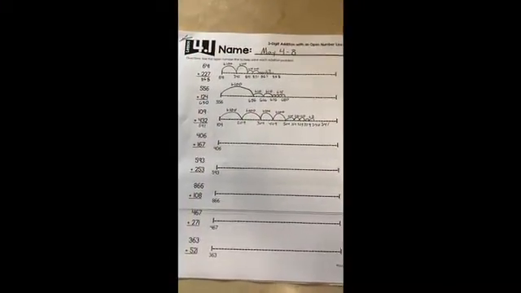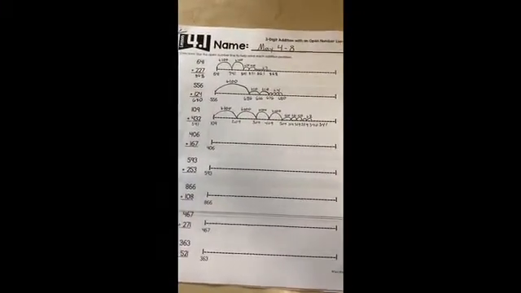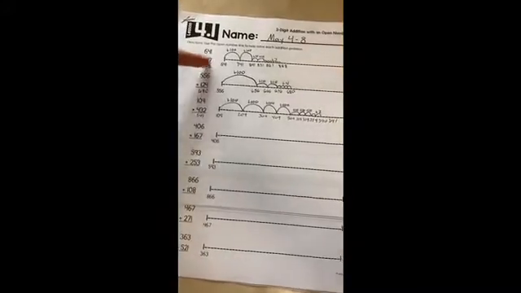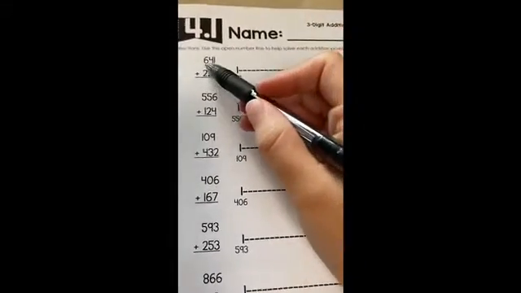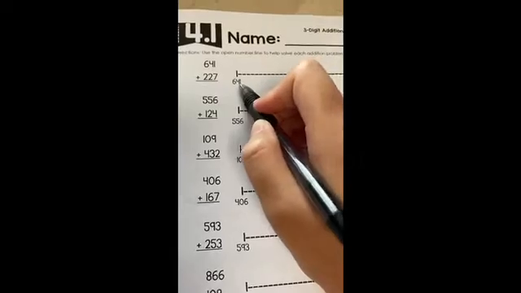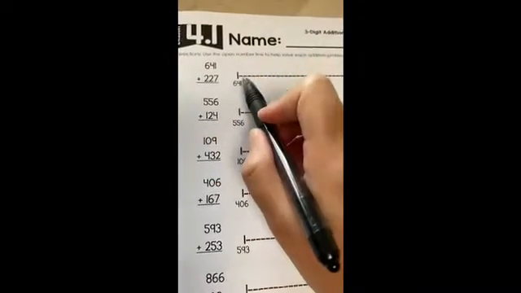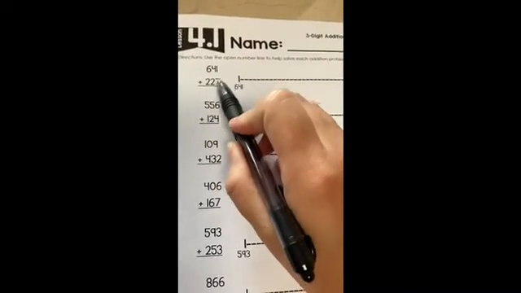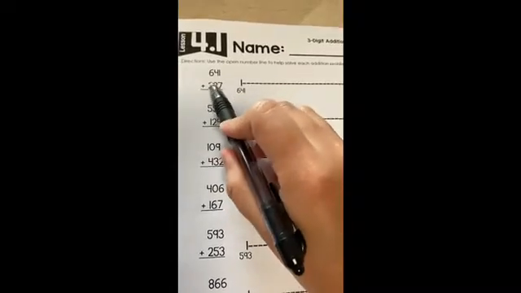This is 4.1 in your packet. You were supposed to do this on May 4th, but I'm going to show you how I got these 3 answers. So I'm going to use a blank one, and we are going to now use hundreds. It's going to start at 641, and this one is addition, so we're going to start on this end, and then you're going to add the bottom one.